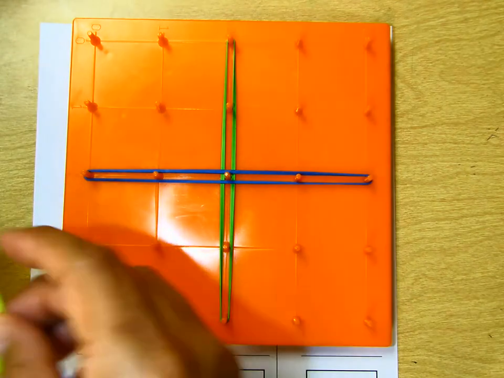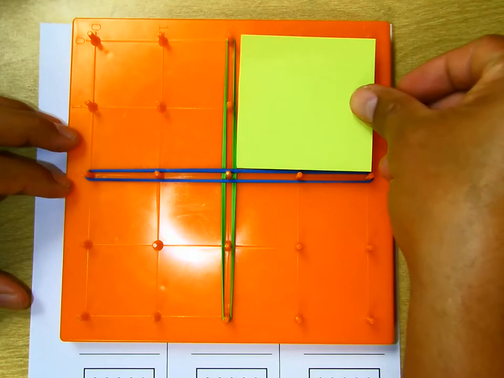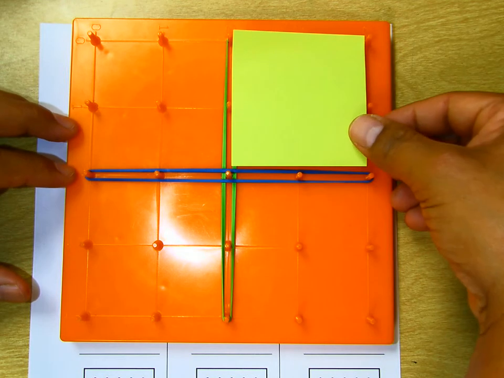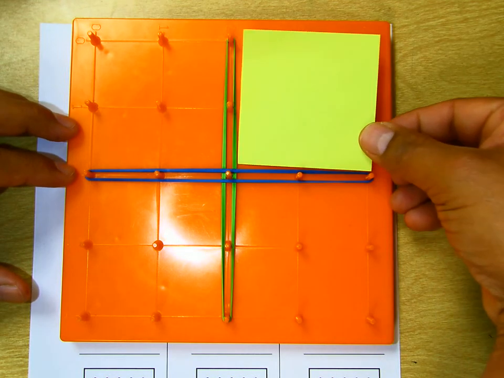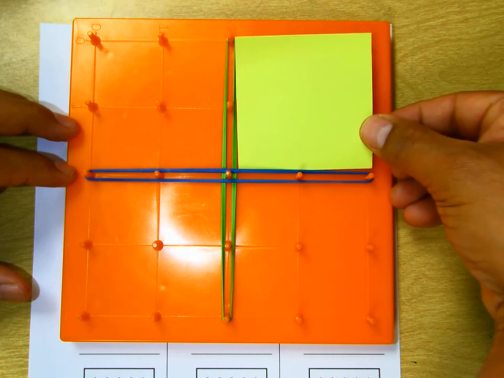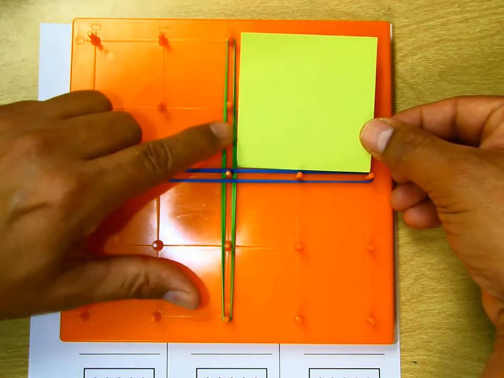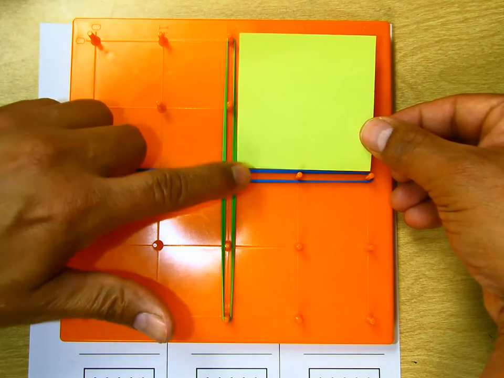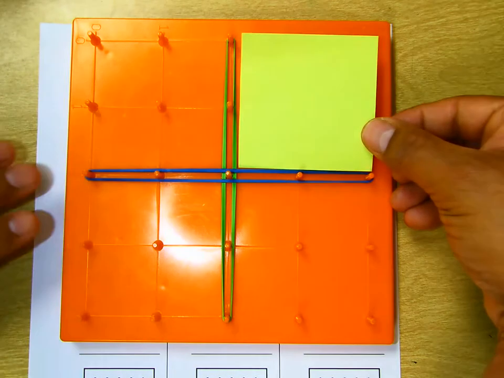So we take our post-it note and put it right here, trying to get it to where it doesn't move. Right here in the middle, it fits perfectly in there. This is a right angle, a 90-degree angle.